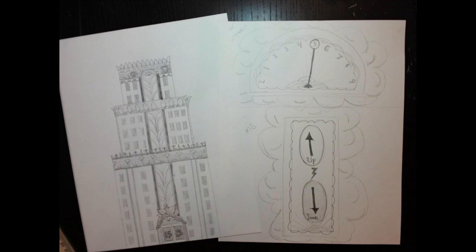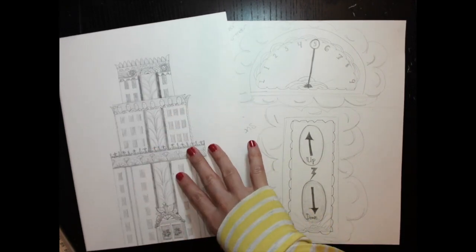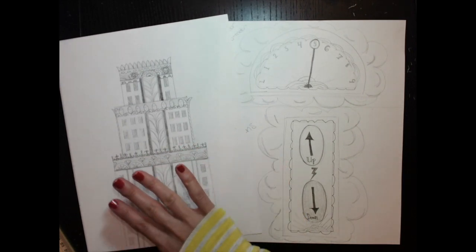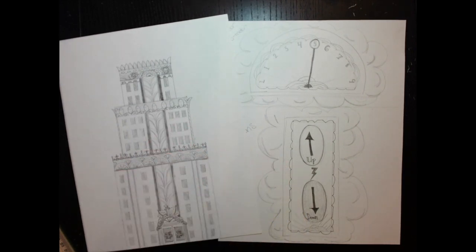All right, so that's the whole project. Have fun, be creative. I know I went a little above and beyond with my decorations. Feel free to go as all out as I did or to simplify it to your own taste. All right, guys, good luck.